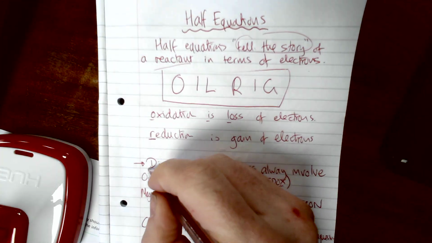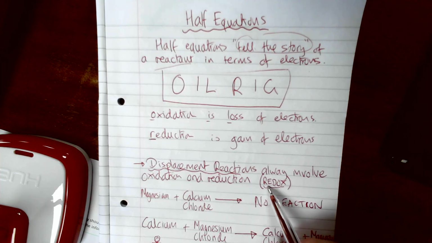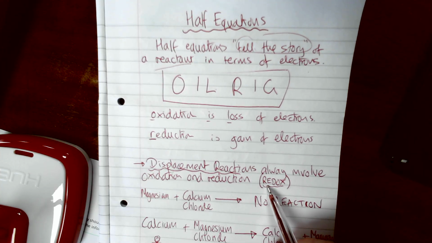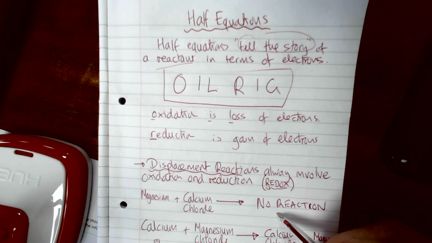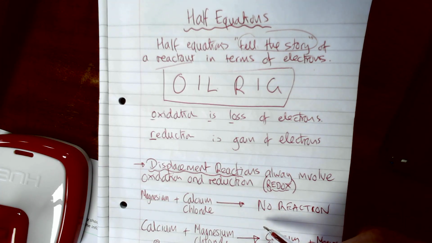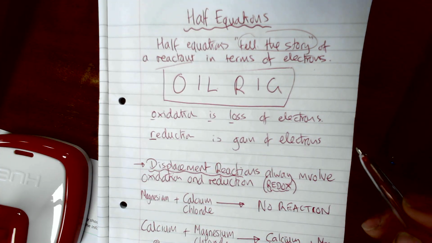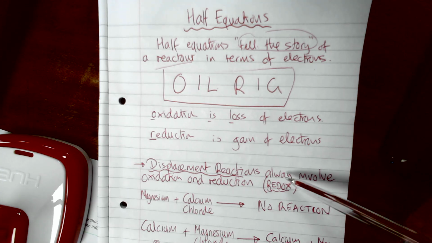I hope you've got the idea from what I've said that displacement reactions are an example of these. But really listen carefully, not every chemical reaction you can do this with. Some chemical reactions out there don't involve movement of electrons. I'll try and show you one in a bit, but quite a few of them don't. Neutralization reactions don't actually.